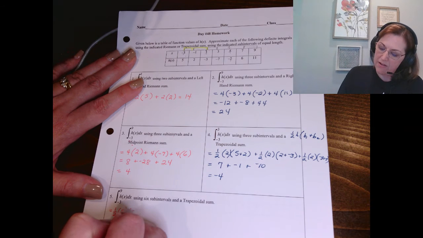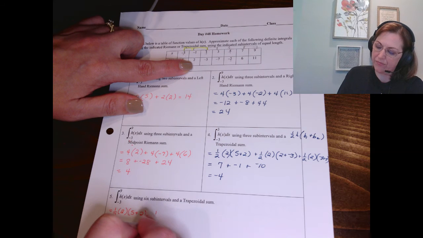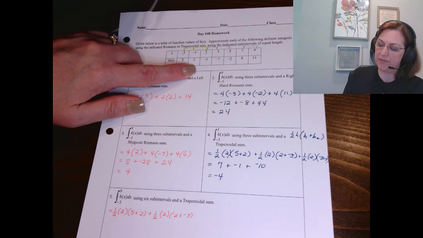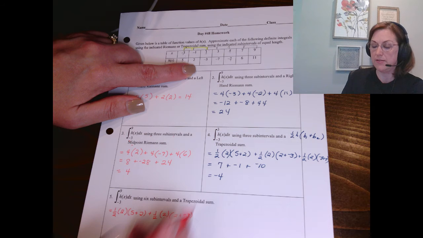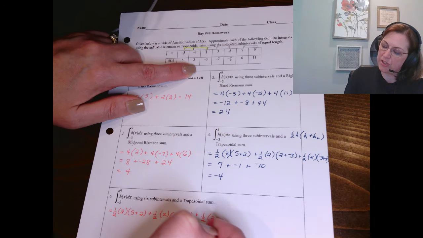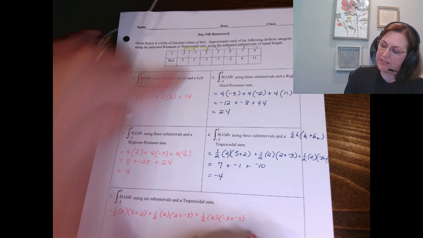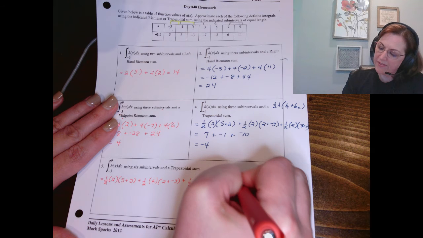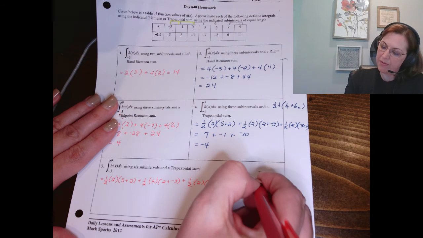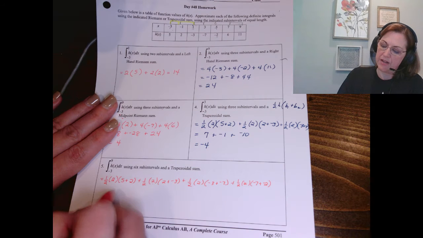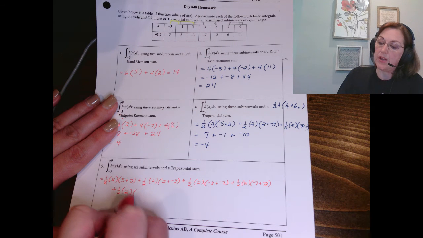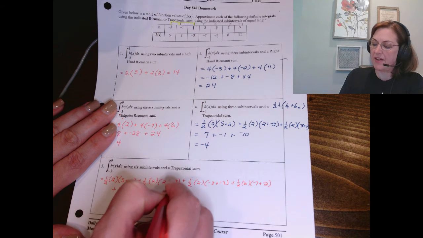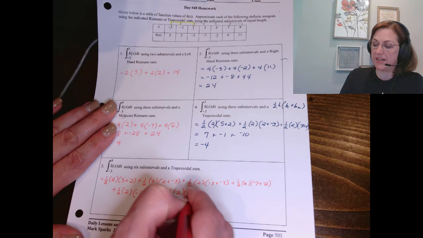So I've got 5 plus 2. And then I've got 2 plus -3. And I hope you can see that the 2 was added twice. Then I've got 1/2 times 2, and I've got -3 plus -7. Okay, and then I'm going to do 1/2 times 2, and I've got -7 plus -2. I'm going to jot down here 1/2 times 2, and then I've got -2 and 6. And then I've got 1/2 times 2, and I've got 6 plus 11.